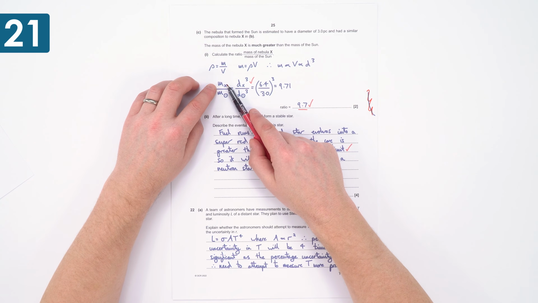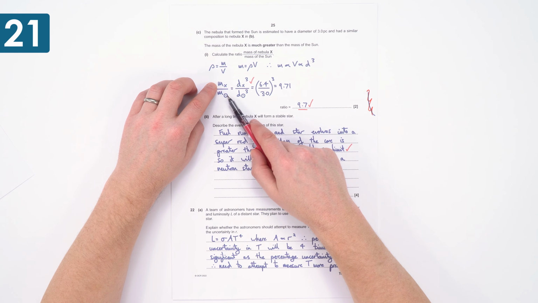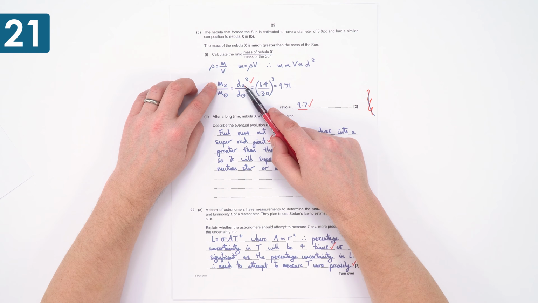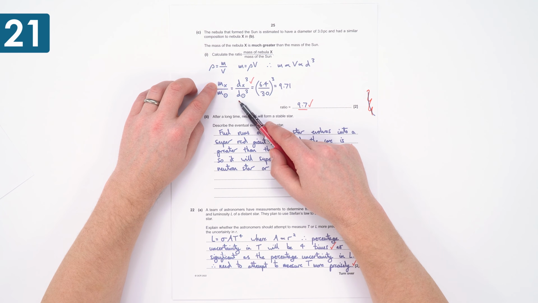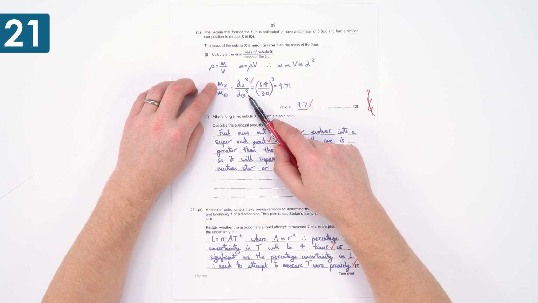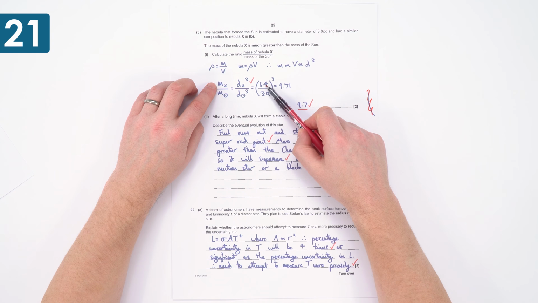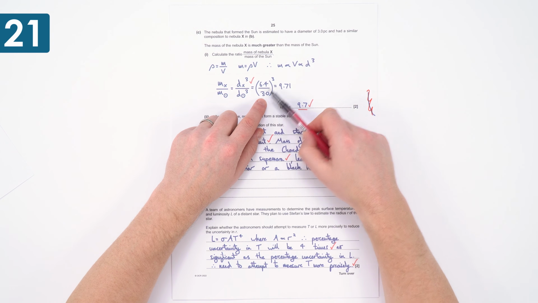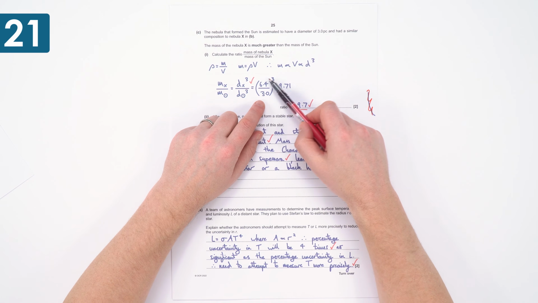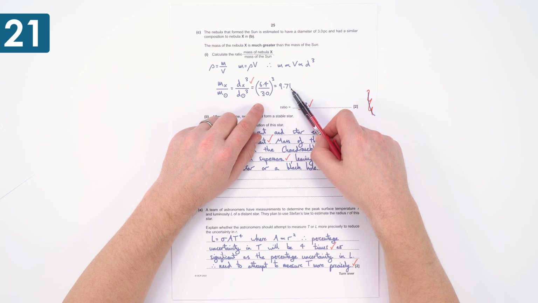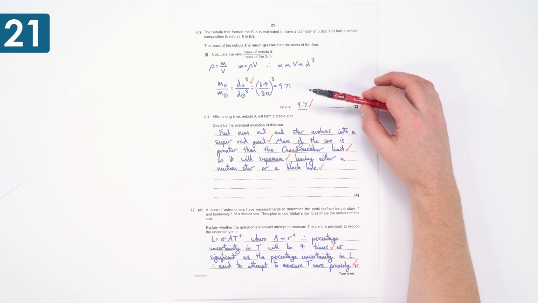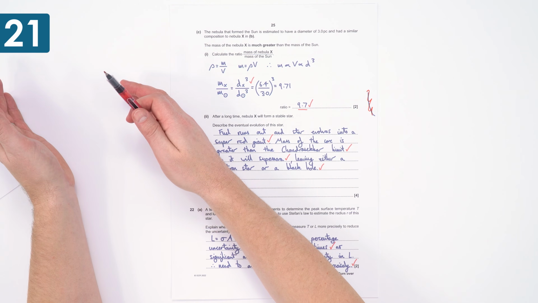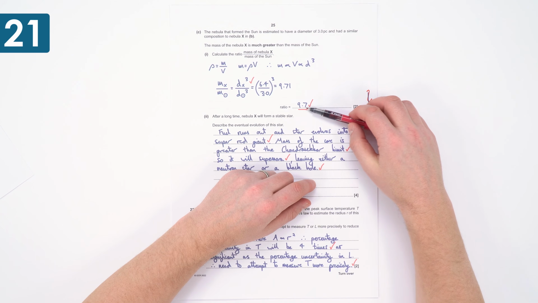So the mass of nebula X divided by the mass of the Sun's nebula is equal to d_X cubed over the diameter of the Sun's nebula cubed. So that's 6.4 divided by 3. I've left them both in parsecs because they cancel. That's cubed, and that's equal to 9.71. So the ratio of the mass of that other nebula to the nebula that made our Sun is 9.7.